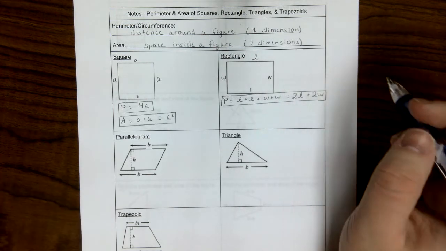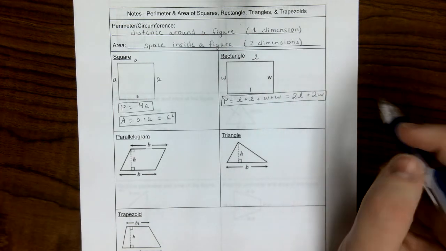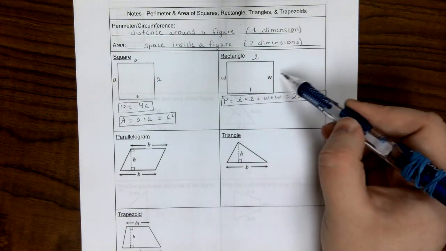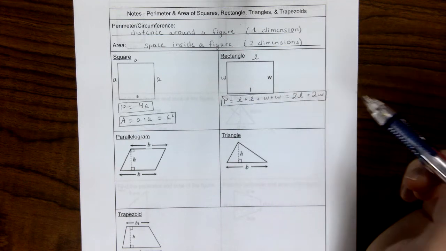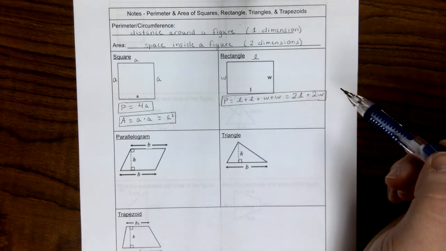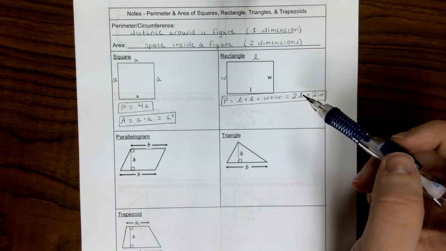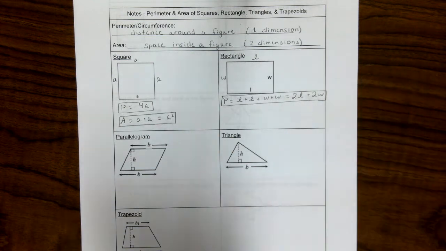Also, a quick note here. Sometimes, depending on who's writing the textbook or the problem, instead of being length and width, you could see base and height. So you could see B and H here. And it still works the same way. For some reason, with rectangles, we like to use length and width, and then for other ones, we use base and height. But if you see that, just remember they're the same thing.